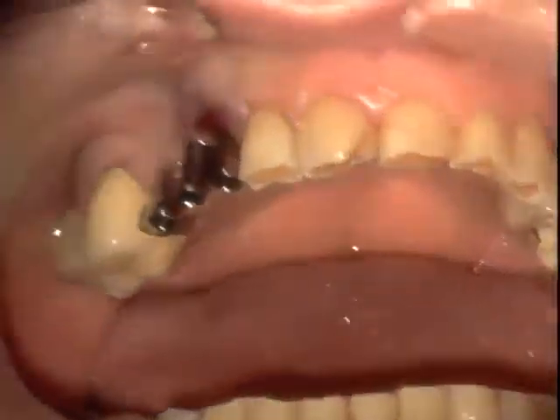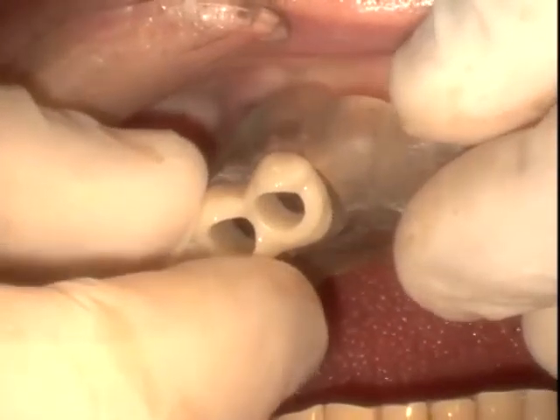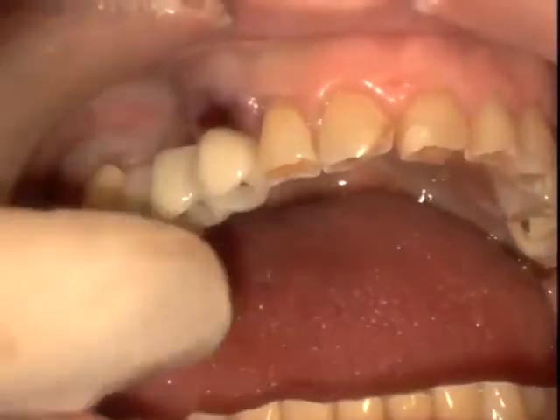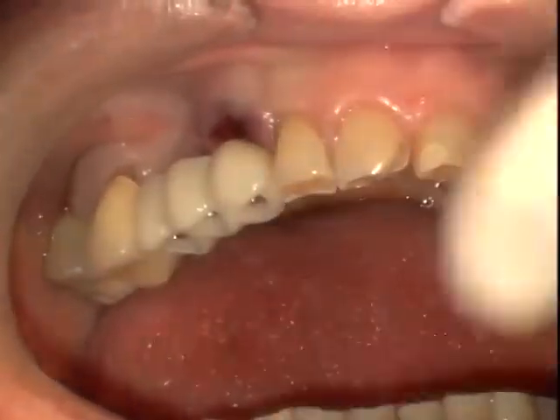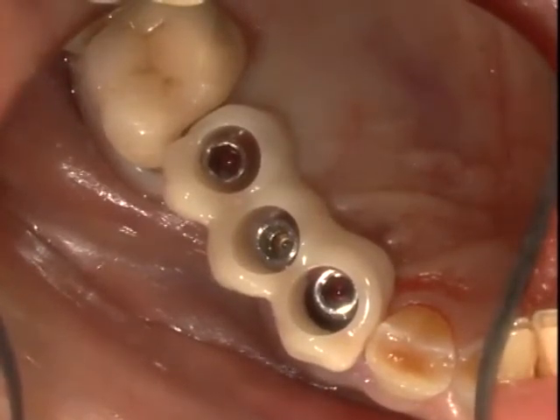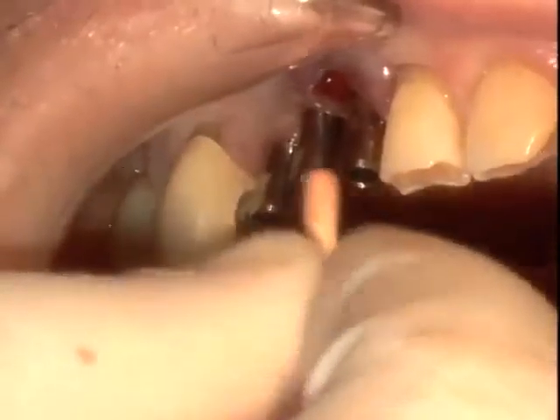This guide is now finally removed, and you can see the temporary that has been fabricated as part of the optical scanning. This being placed in the mouth fits perfectly over the areas where the implants have been placed. It fits with the occlusion, the screw access, and these are the carrier assemblies that have never been removed. Now we have a couple of options here.